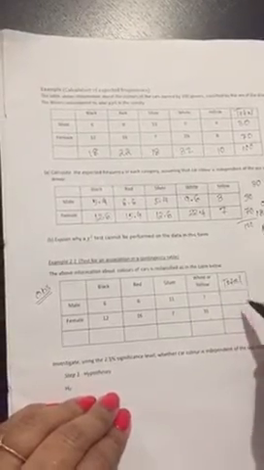So this is your observed value after combining them. So the total is still the same.